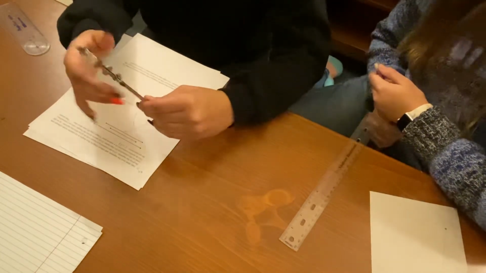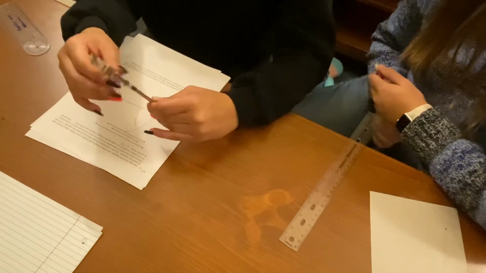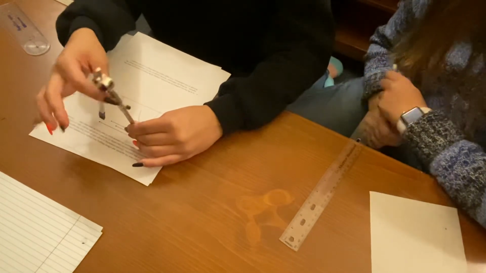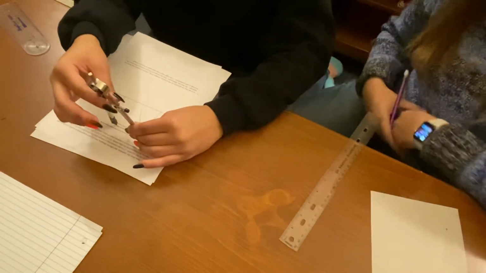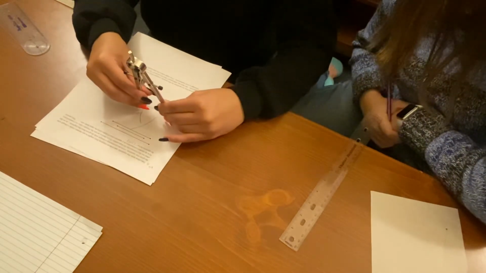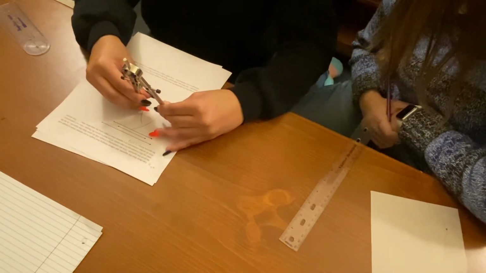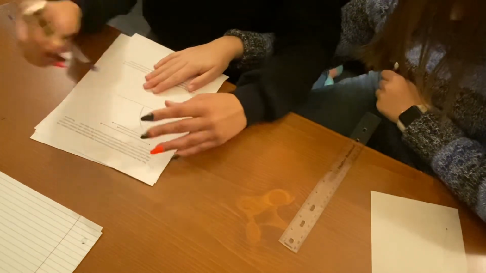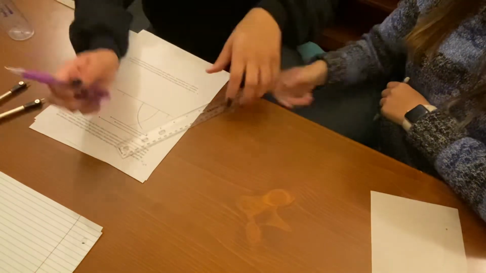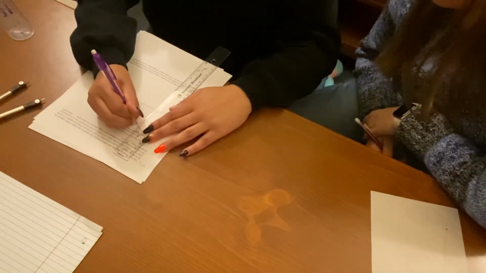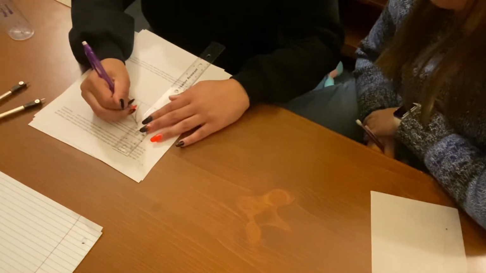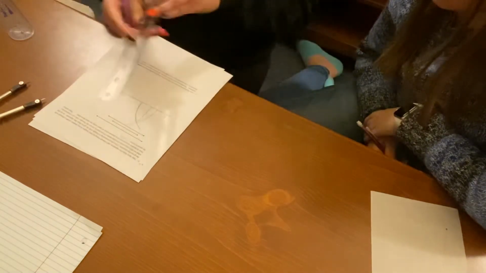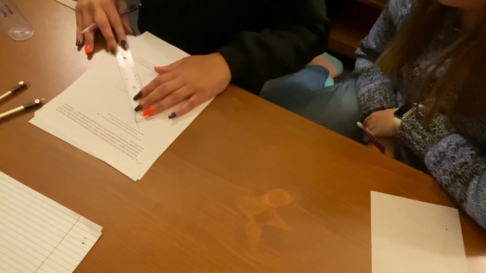Okay, as you see, I did not make the arc big enough, so there's a little bit of a gap. So I'm going to go back real quick and tie it back up. Okay, so now we got both arcs, and when they meet at the vertex, you're going to make a point, and you're going to take your straight edge and make a line, and that's going to be your first line. And then you're just going to come down here.